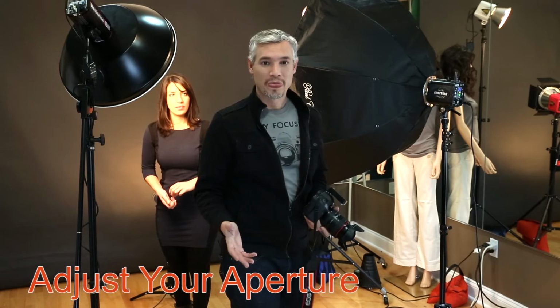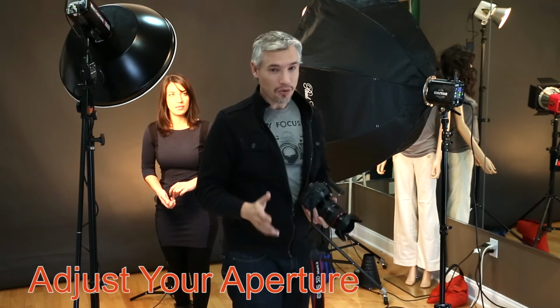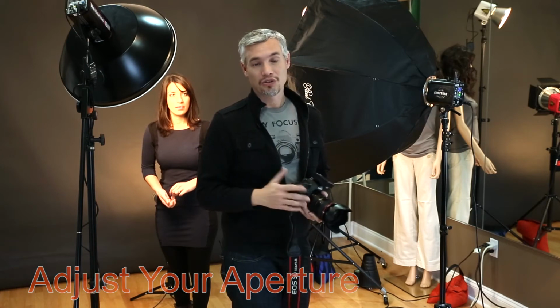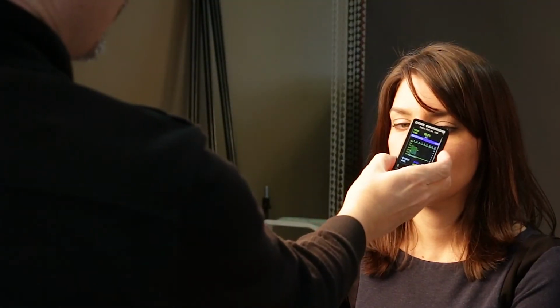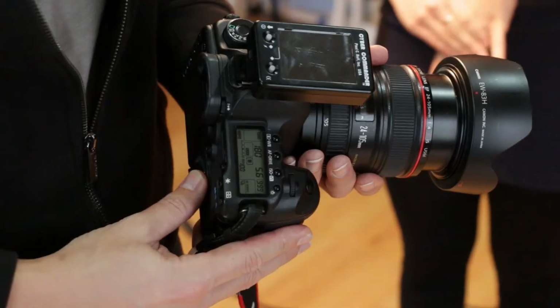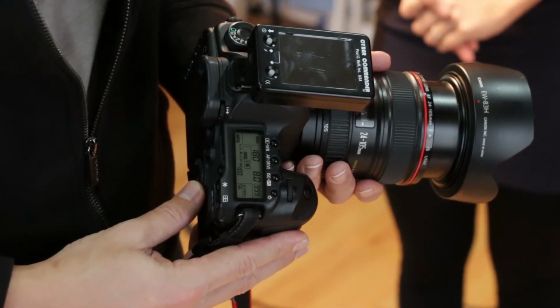So the last step is to adjust your aperture. Now, your aperture is the only thing that's going to control how dark or how light your picture is. So you could use a light meter, and I'll show you how to do that in a second, but I really just prefer a little trial and error because it doesn't require you to leave your camera and it happens pretty quickly. So I'll start out at f4 and I'll keep raising that aperture until I'm happy with the exposure.